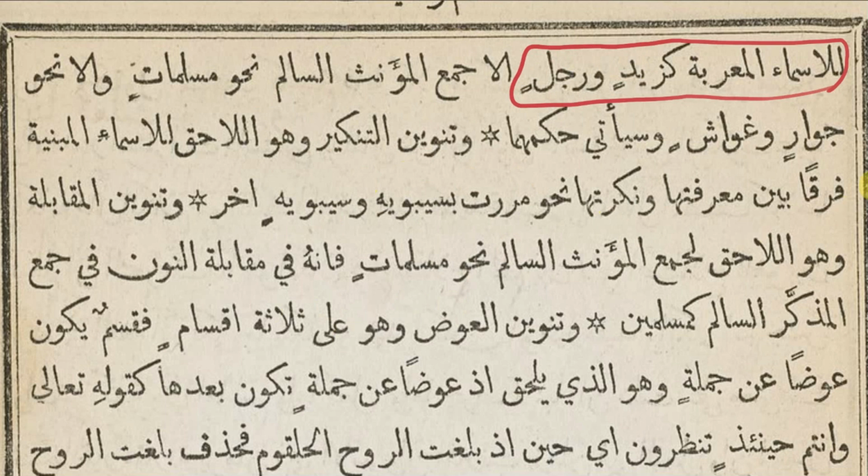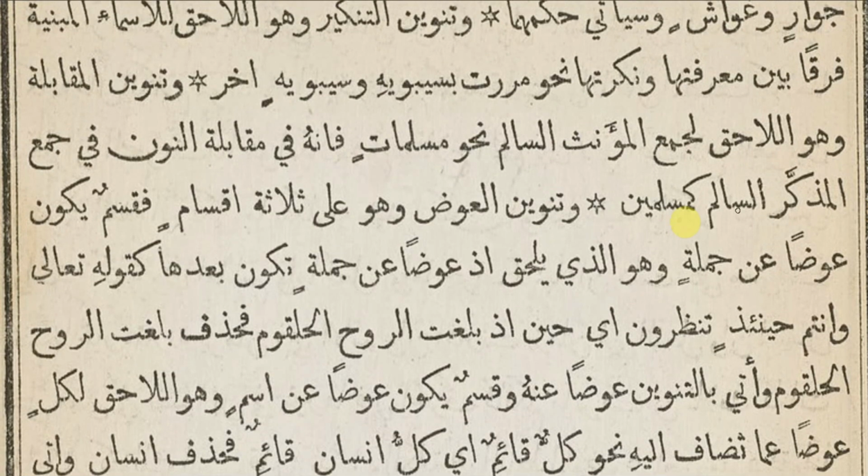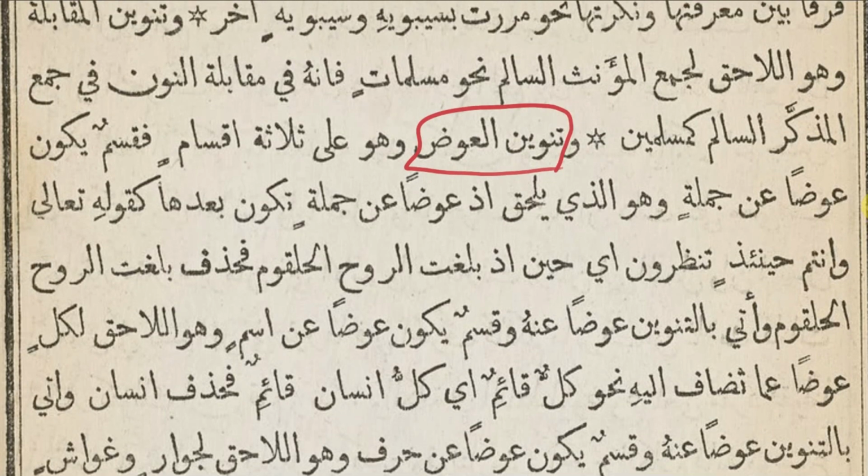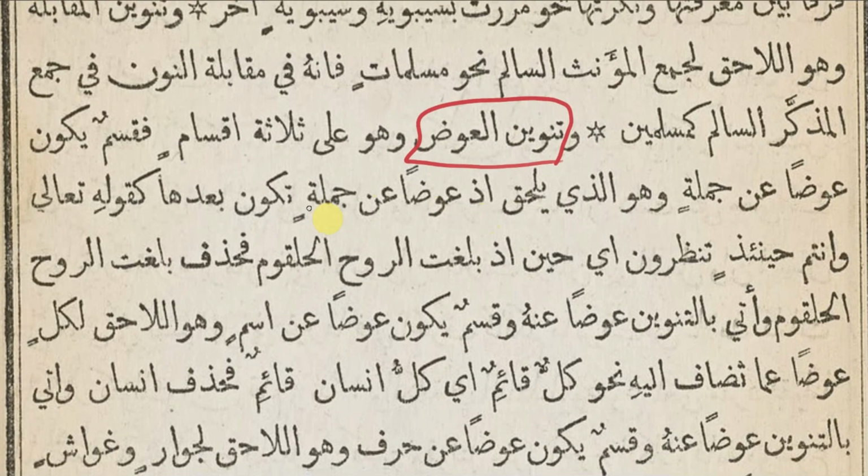But the 4th one I like to talk about, which is here, tanween al-iwad. It's the nonation that indicates a replacement. It can replace a sentence, it can replace a word, and it can replace a letter. I will only talk about the nonation that replaces a noun. So a nonation that is replacing a singular noun is this one here. Kull means every. So kullu insanin qa'imun, every human is standing, is replaced by kullun qa'imun.